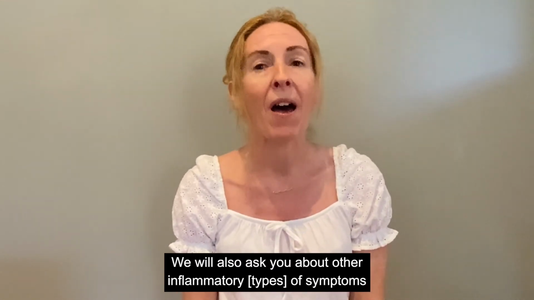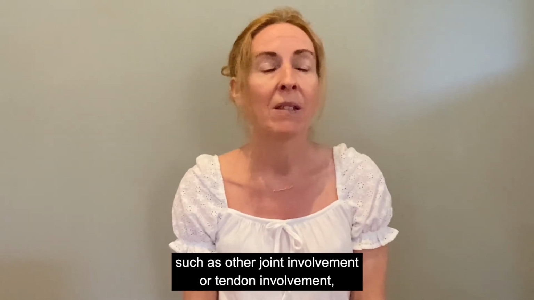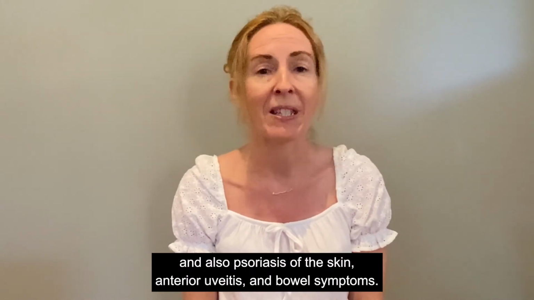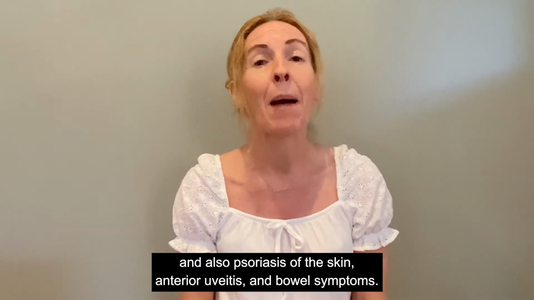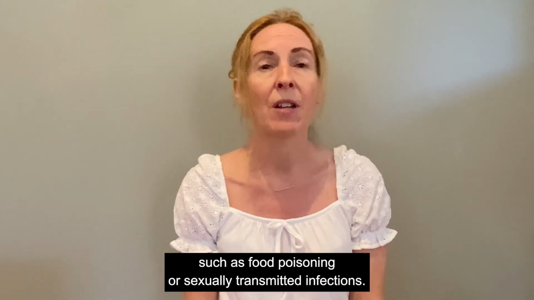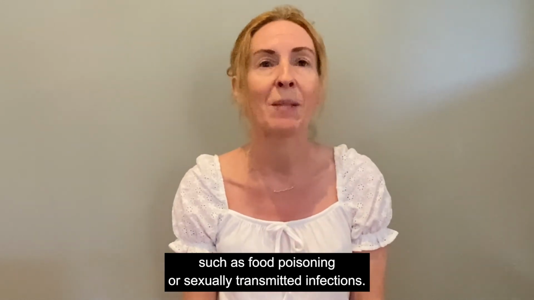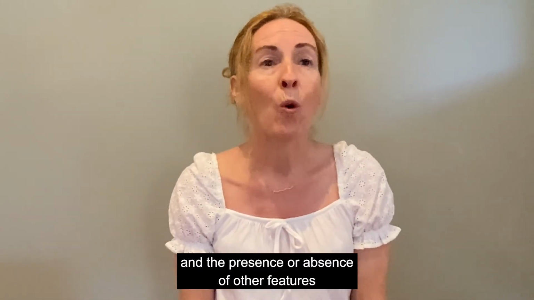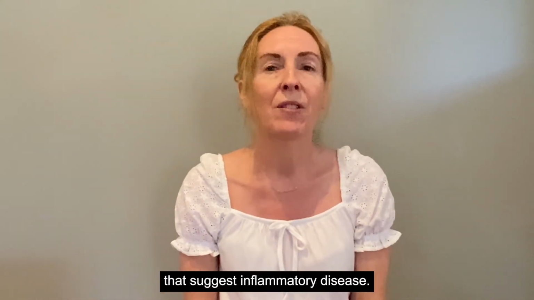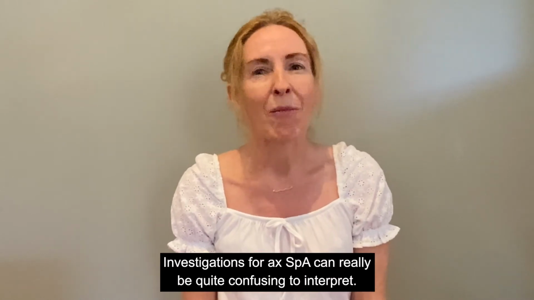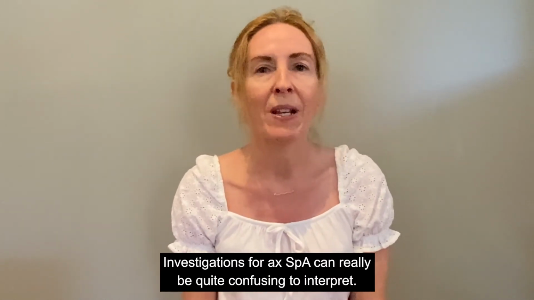We will also ask you about other inflammatory type of symptoms, such as other joint involvement or tendon involvement, and also psoriasis of the skin, anterior uveitis, and bowel symptoms. We will also ask about triggering infections, such as food poisoning or sexually transmitted infections. A physical examination will focus on movements of the spine and the presence or absence of other features that suggest inflammatory disease. Investigations for SpA can really be quite confusing to interpret.